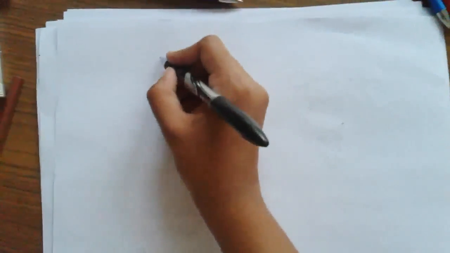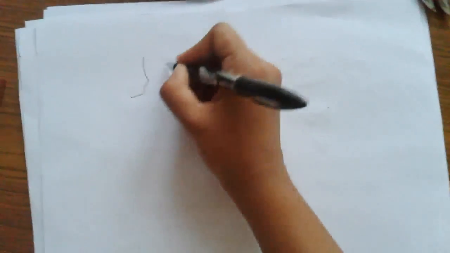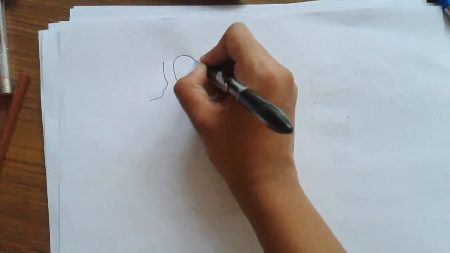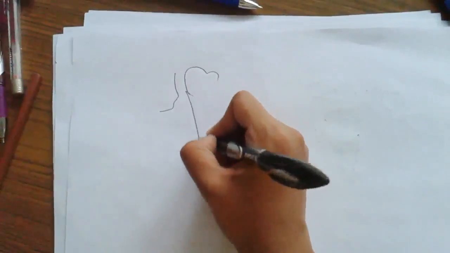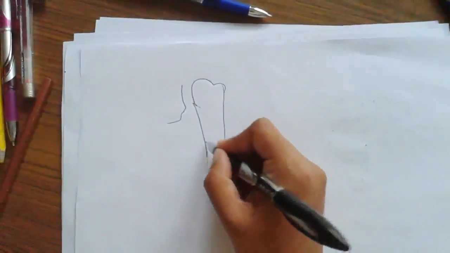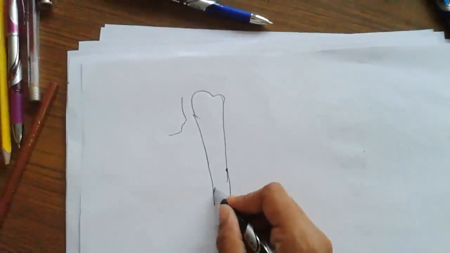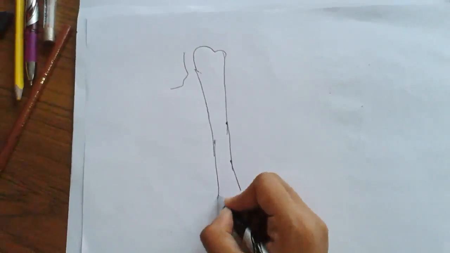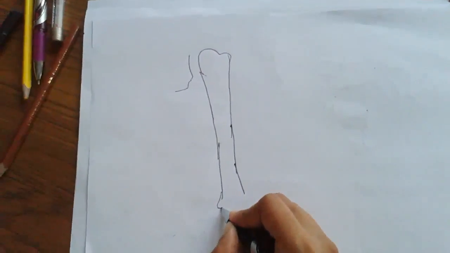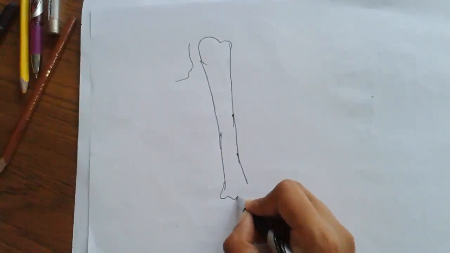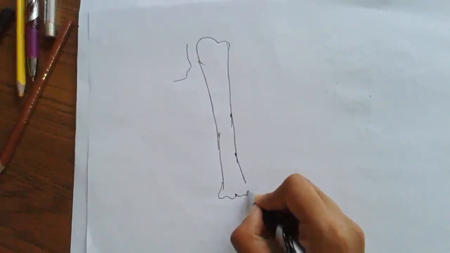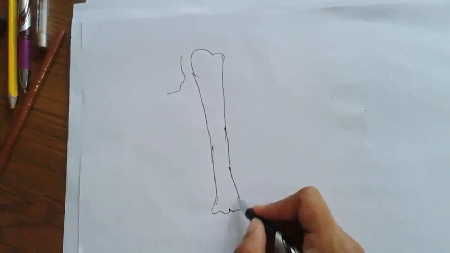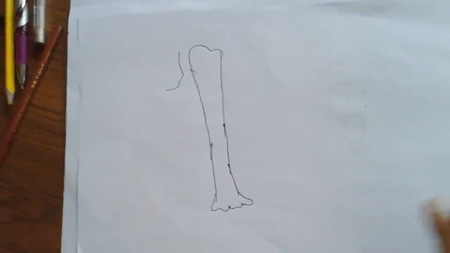Now let me show you. First thing is, take this as scapula and this is humerus. This is the shaft of humerus, and if you go down, what is this? Medial epicondyle, trochlea, capitulum, and then lateral epicondyle.